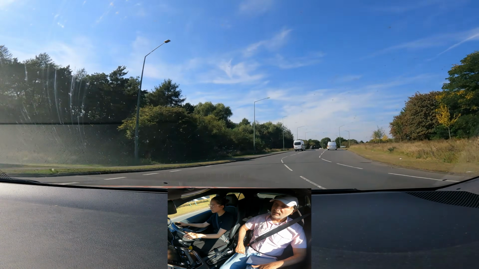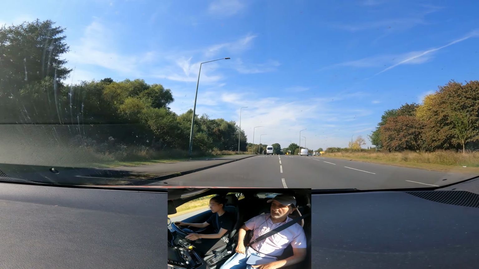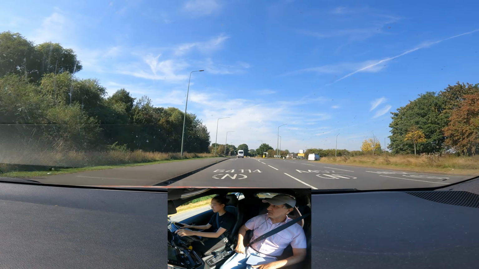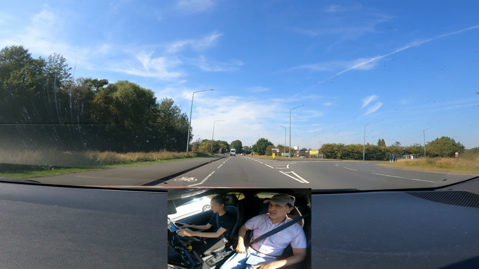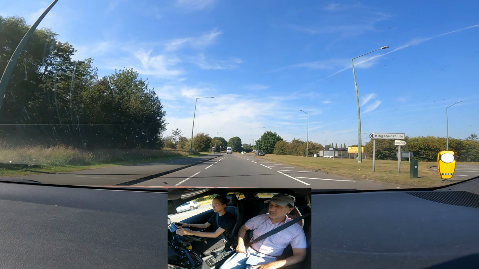Now is it safe to increase speed? Yes. Okay. And what is speed? Did you see the sign on the approach? 40. 30. 30. Yeah.